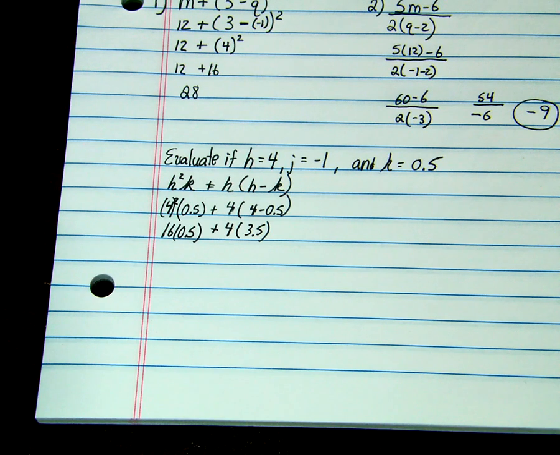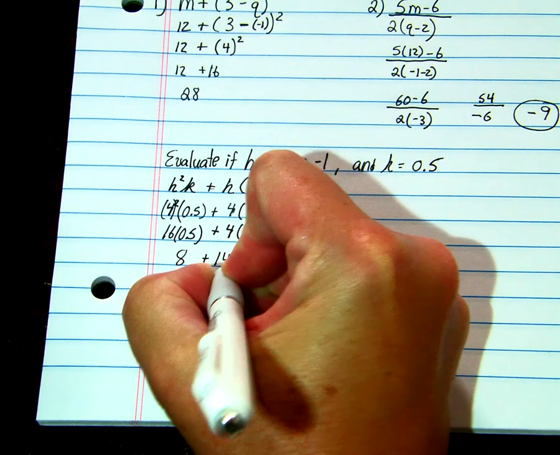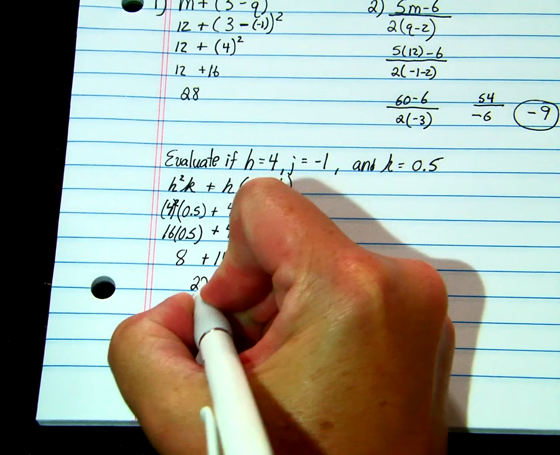Or even if you could do 4 times 3.5 in your head, which is 3.5 times 2, 7. So multiply it times 2 again, and you get 14. Final answer? 22. That's it.